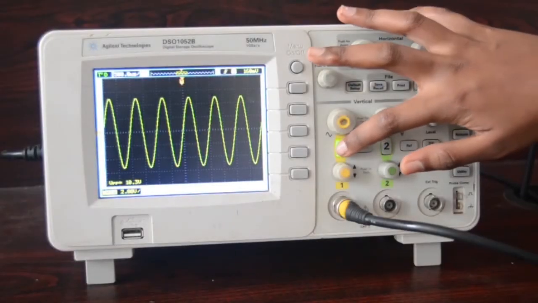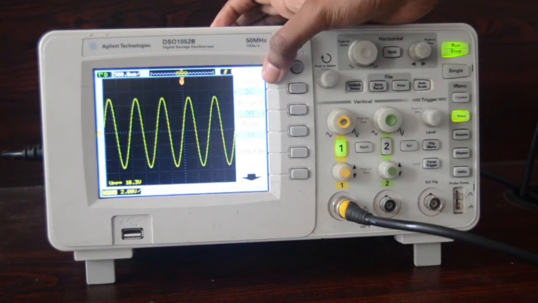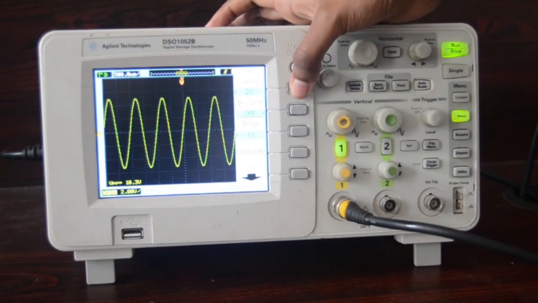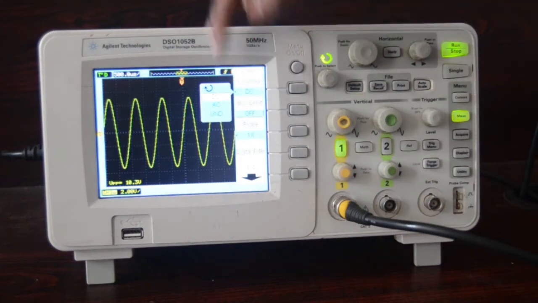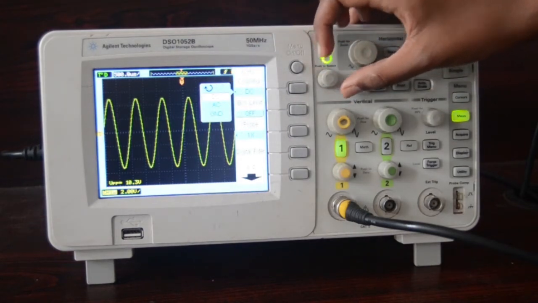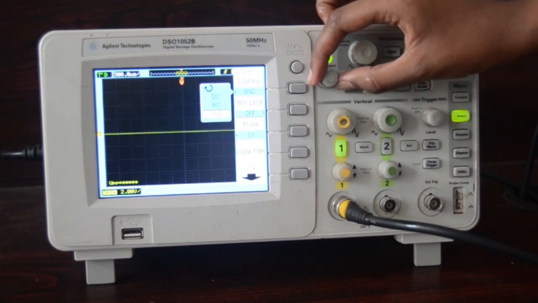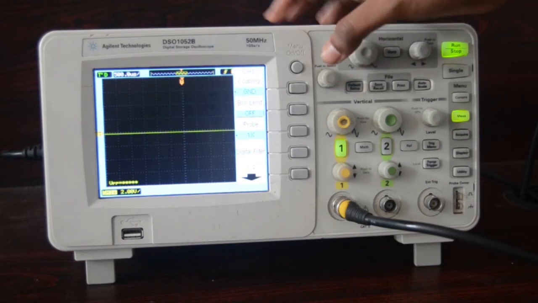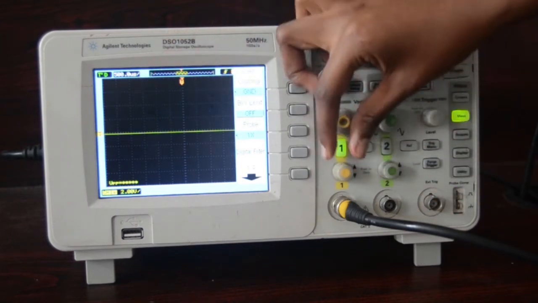By pressing on the channel 1 button, you can view various options. First, we have the coupling option. On pressing on this, you can see DC, AC and ground. You can adjust by using this knob. It is called the push to select knob. You can choose ground. When you choose ground level, you can adjust the ground level by rotating this knob.